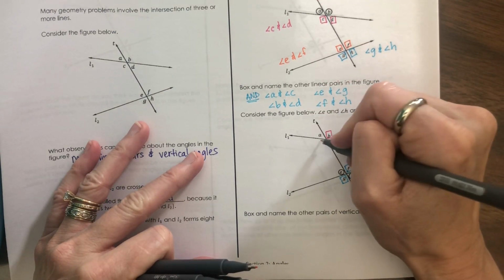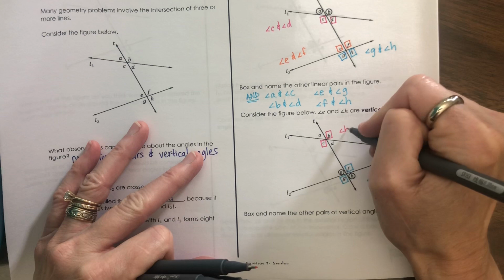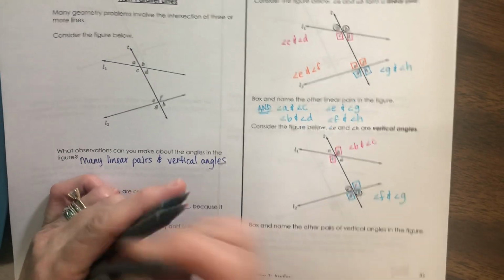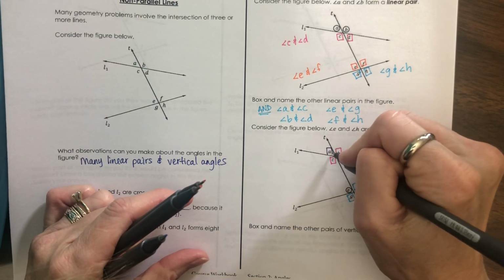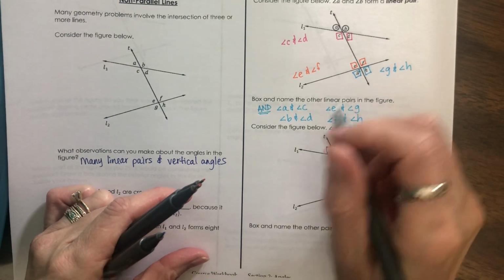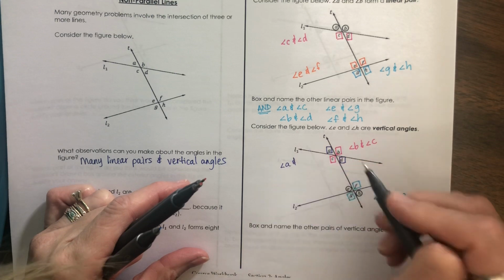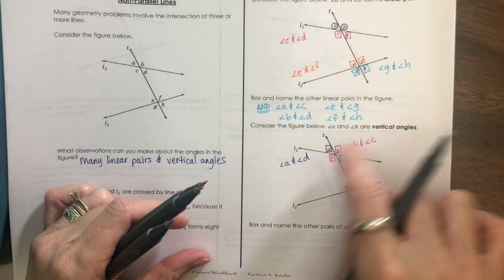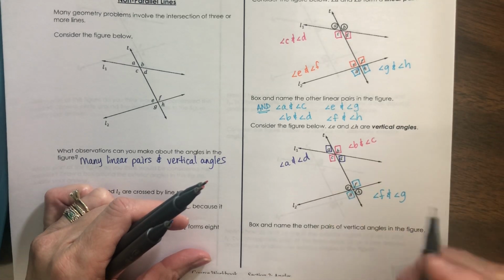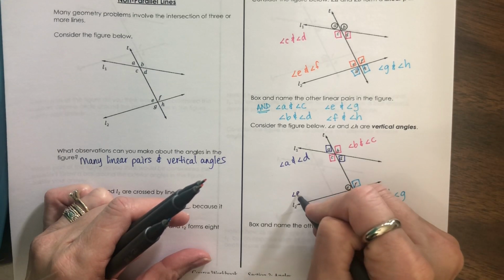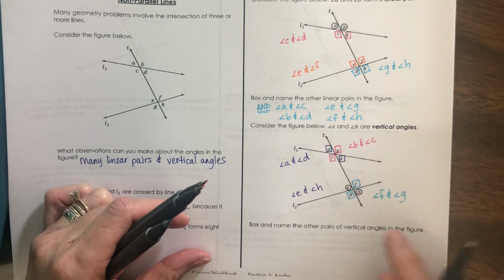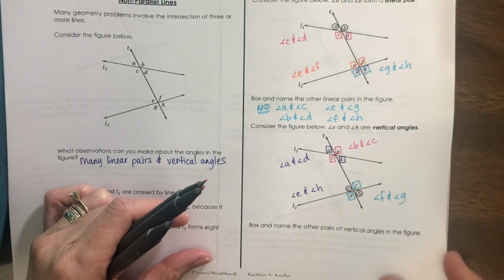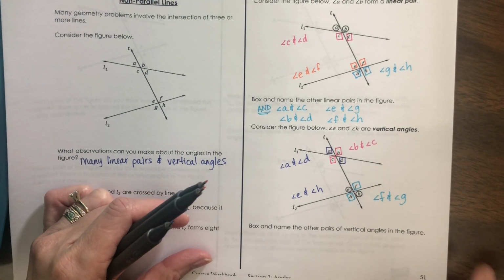All right, angle B and angle C. And our last pair here is angle A and angle D. Okay, so we've named all the vertical angles. So angle E and angle H. I think I'll go ahead and write that on there since we have labeled all the rest of them. There we go. So these are all the pairs of vertical angles. Let's go to the next page.